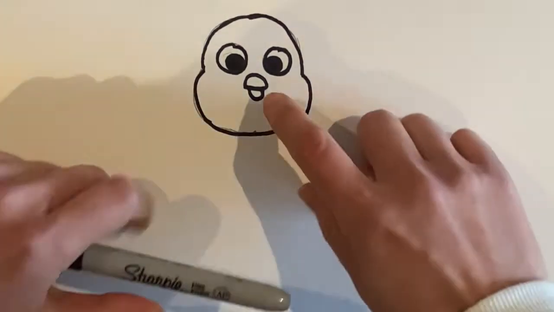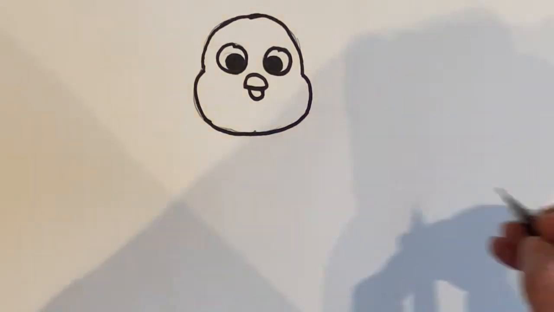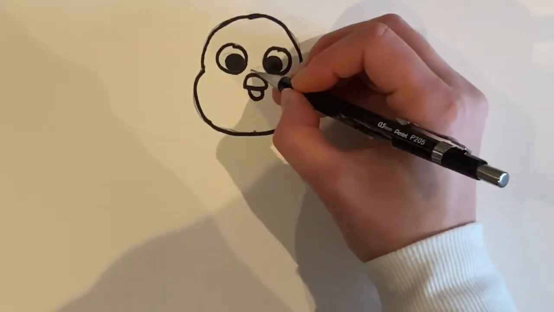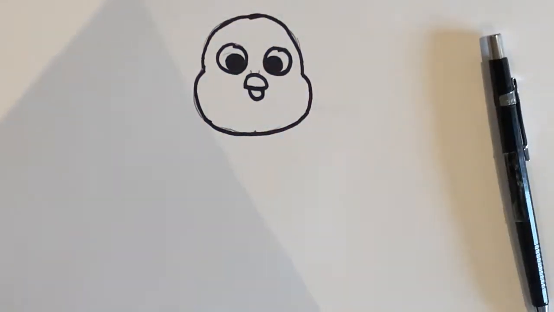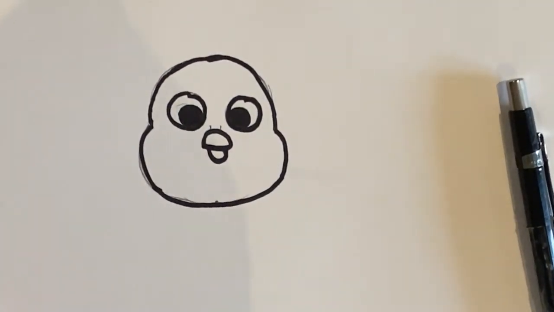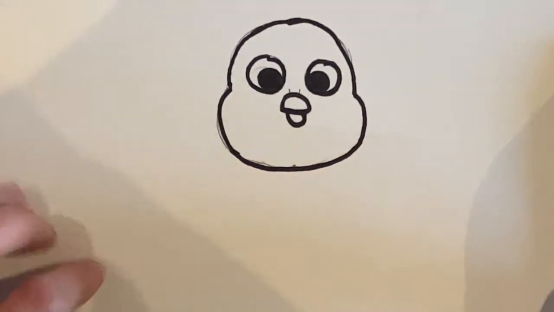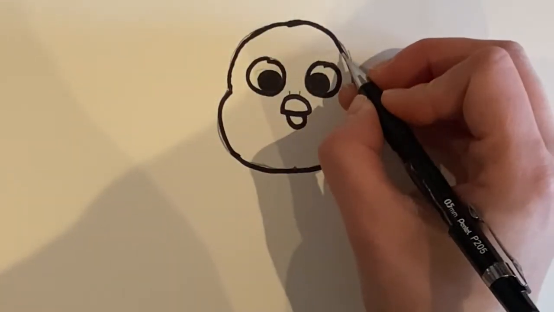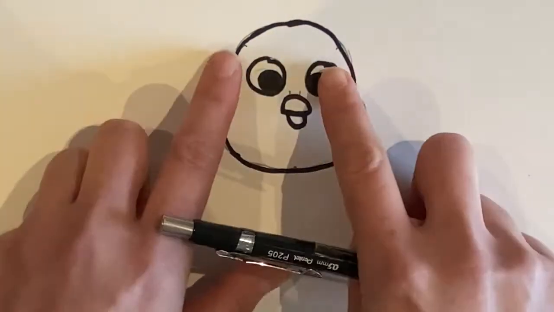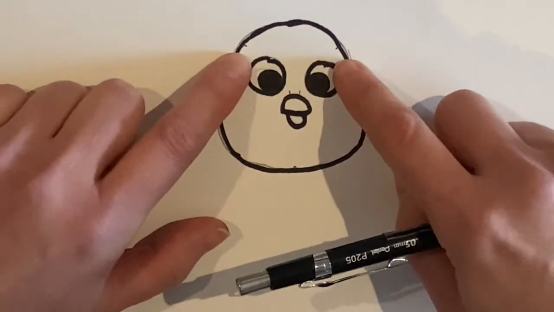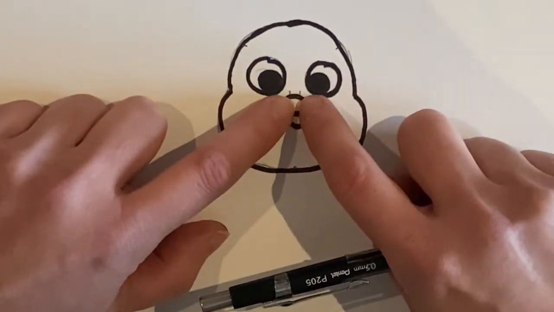Now we need to do the stripe that goes up from his beak, okay? So we're gonna do 2 dots at the top of his beak, like that. See if you can zoom in and see a bit better. See, I've done 2 dots there, because that's where I want my curves to go. Then I'm also gonna do a dot here and a dot here, okay? So it's kind of like where his eyes are. Dots there and dots there.